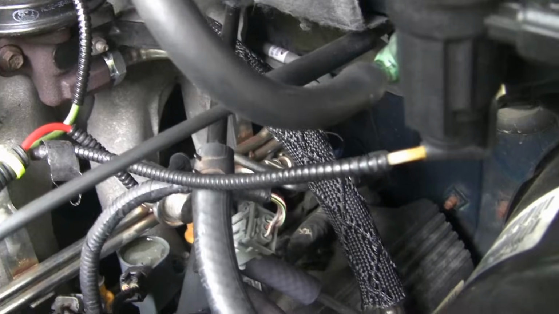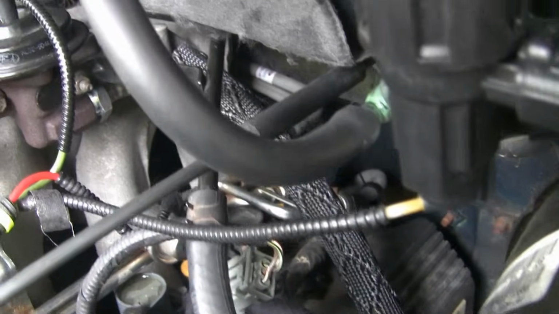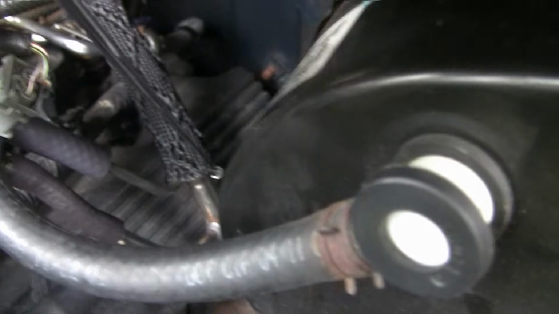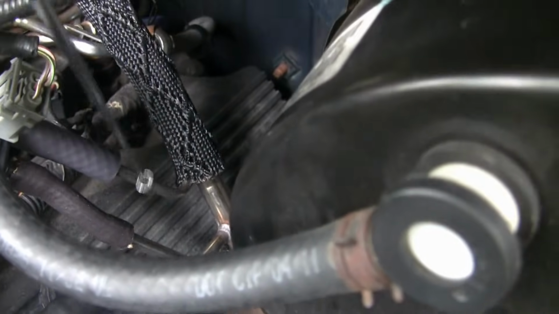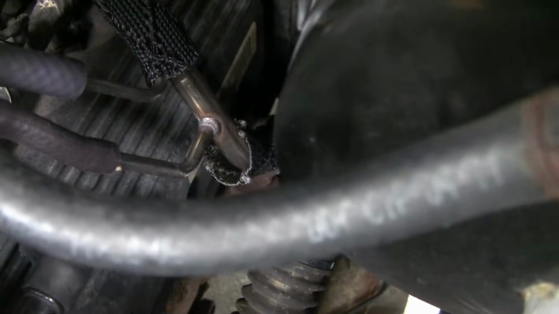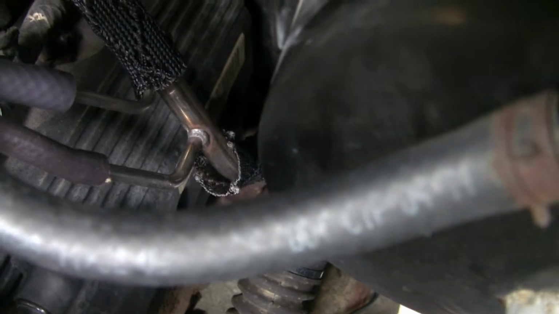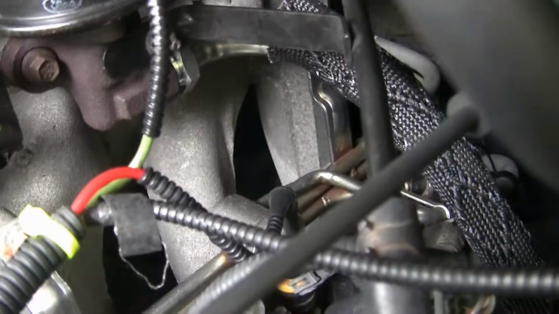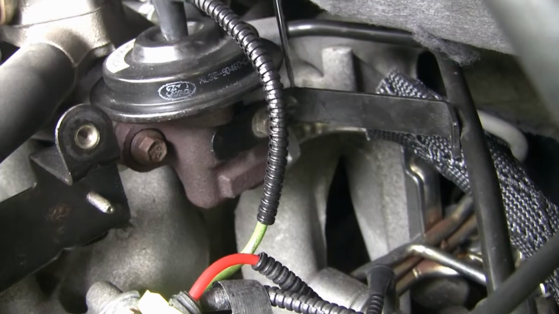And then, since EGR stands for emissions gas recycling, where we get our emissions gas is off of this EGR tube, which is this guy here. I don't know if you can see, but it goes way down here and connects to the exhaust pipe. And then it comes up and goes into the back of the EGR back here.